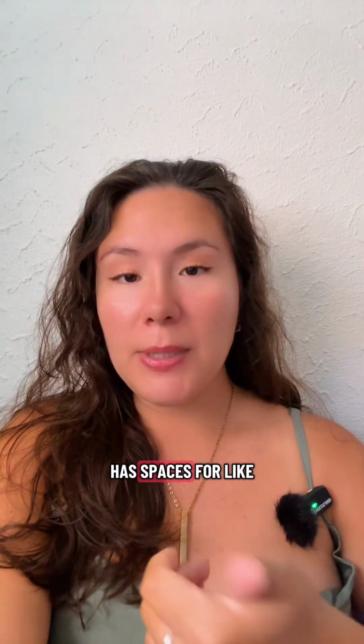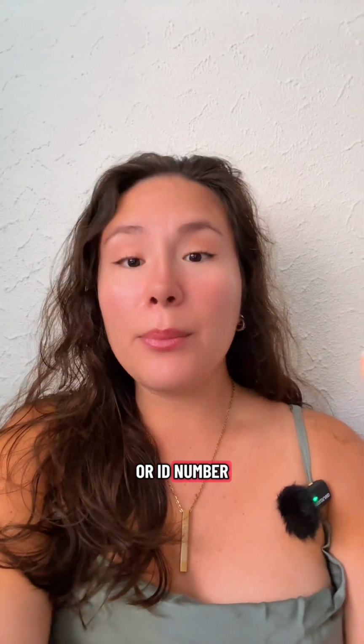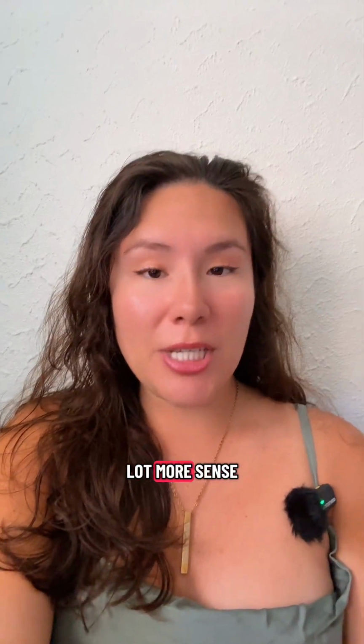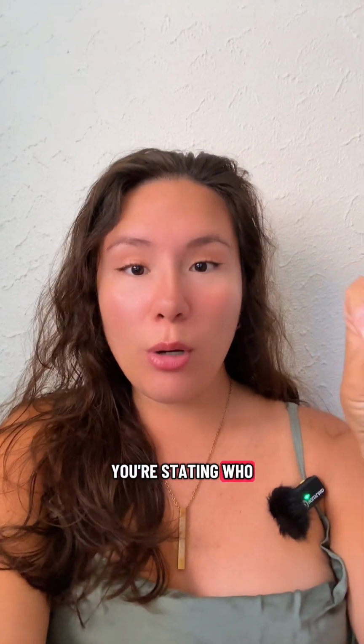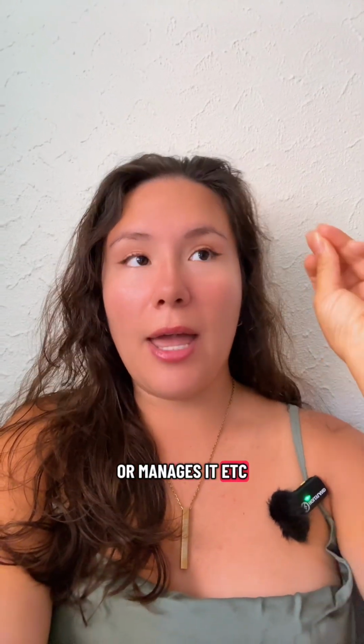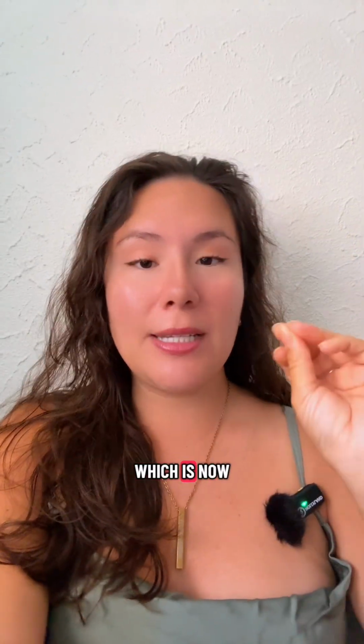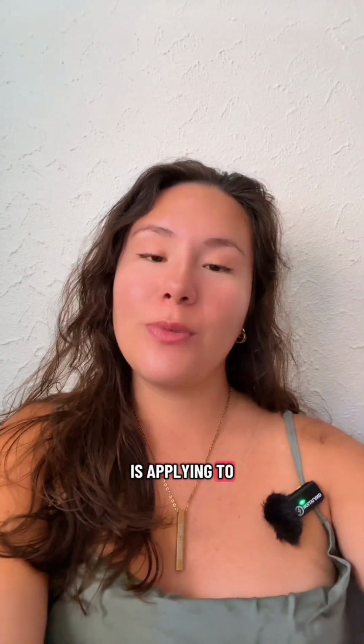So then it has spaces for my name, my NIF, my NIS, my ID number and everything like that. So I'm like, that makes a lot more sense because you're stating who owns the property or manages it, etc., and then who they are renting it to, which is now the applicant who is applying to renew their residency card.